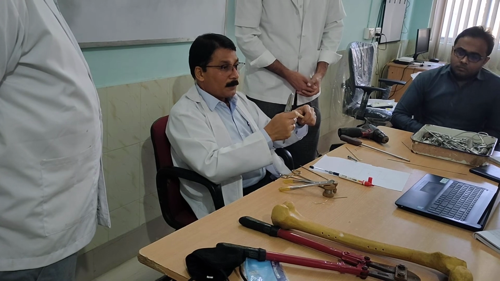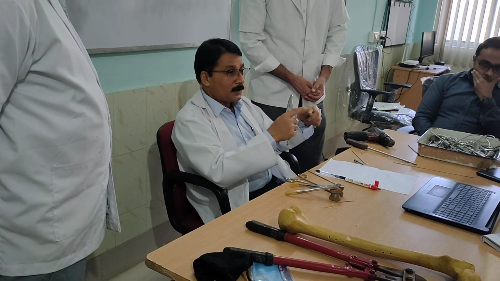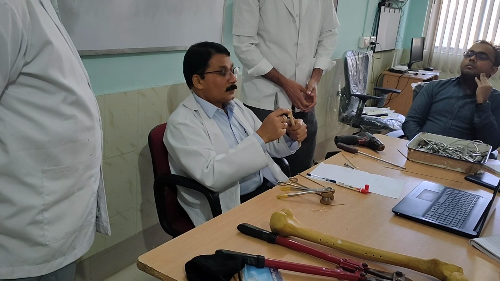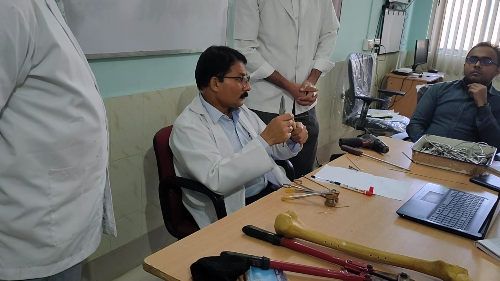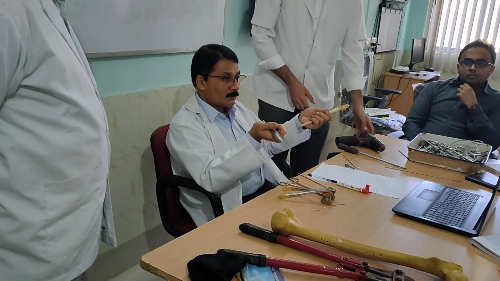So you have to have a very ideal length of this shape. If you are keeping it very long, it will unnecessarily cause more damage. So that should be proper. Yes. Any question? Anything to be clarified?